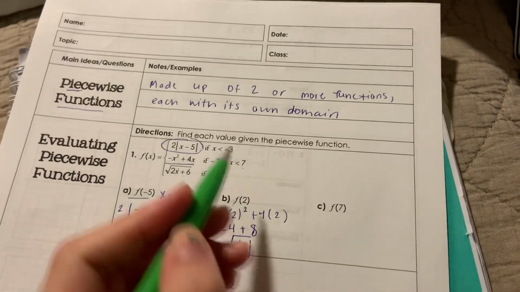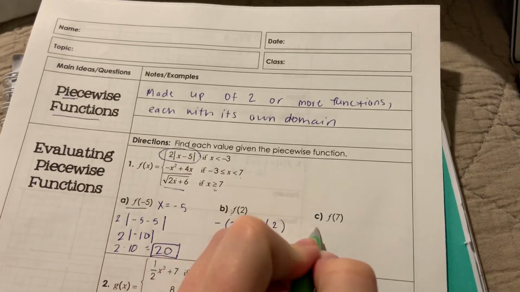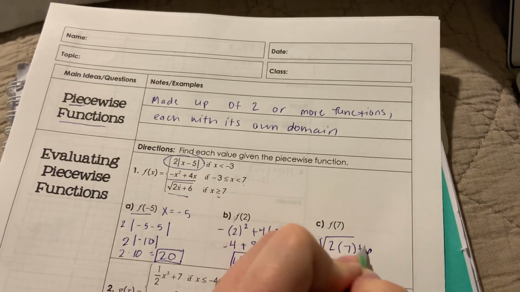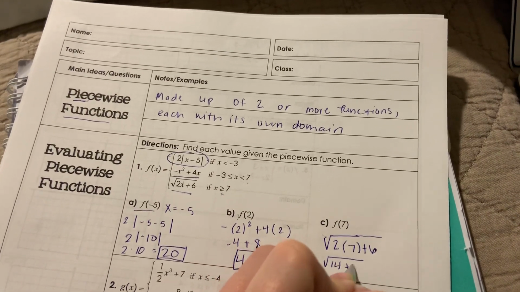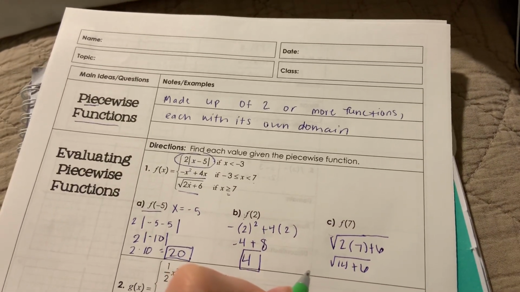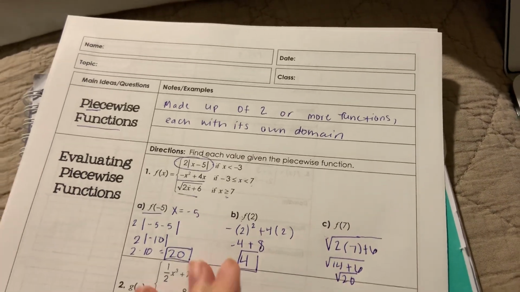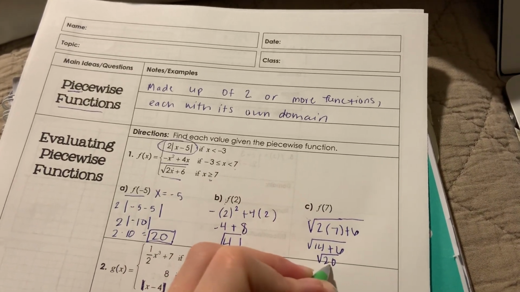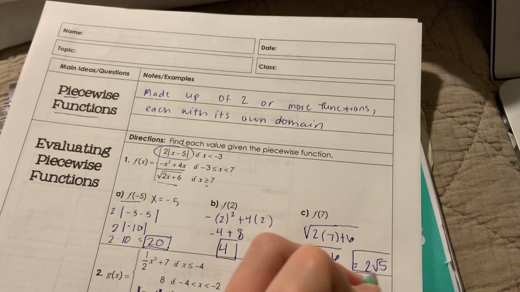And then f of 7. Well, 7 is greater than or equal to 7, so I'm going to use the radical. 2 times 7 plus 6 gives 14 plus 6, and I get 20. Can I take the square root of 20? No, but I can break it down, and I will get 2 square root 5.